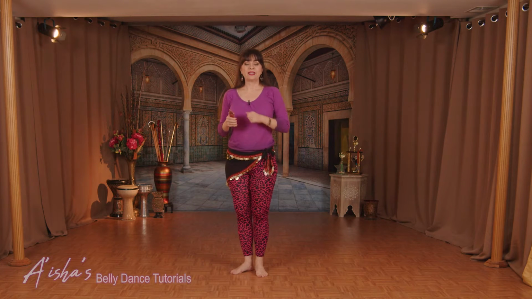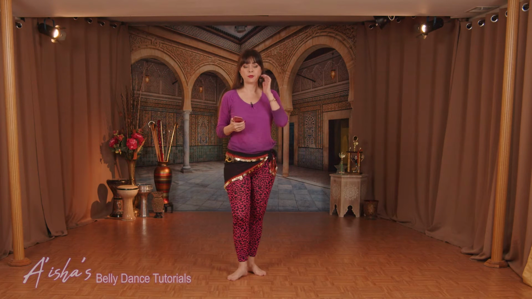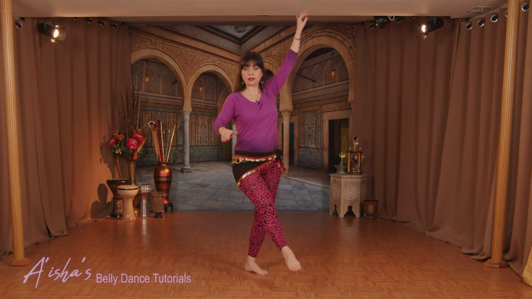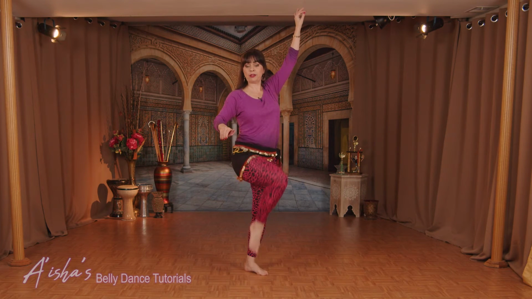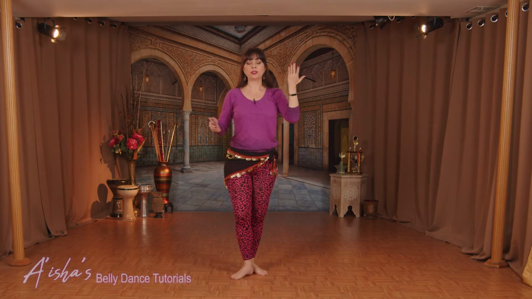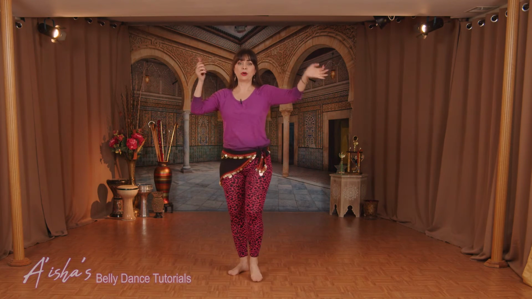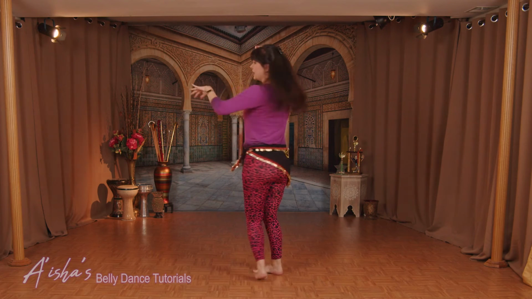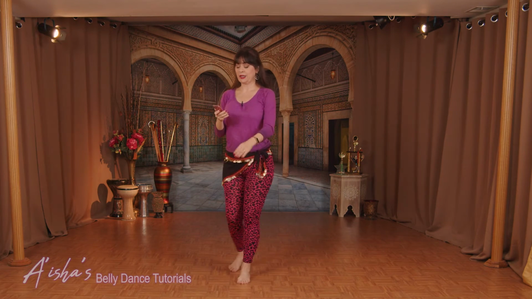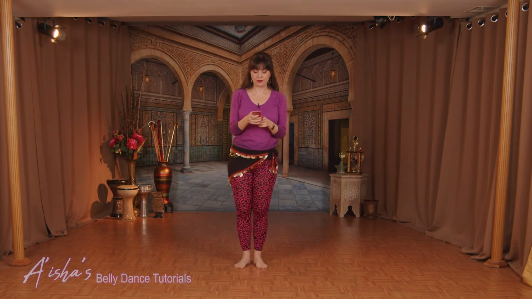So anyway, on this Maqsum rhythm that I have here, I will do the drop kicks, or maybe drop lift. And you could also do the Egyptian step or the Egyptian step with a turn. So let's try that.